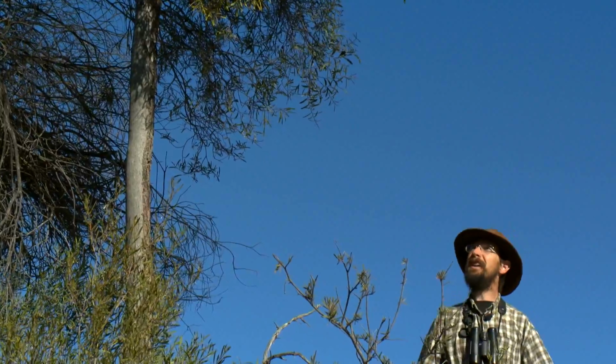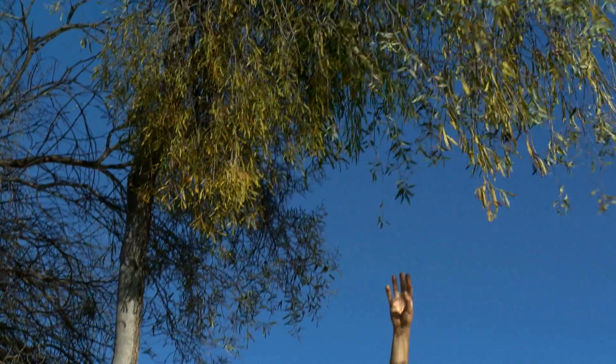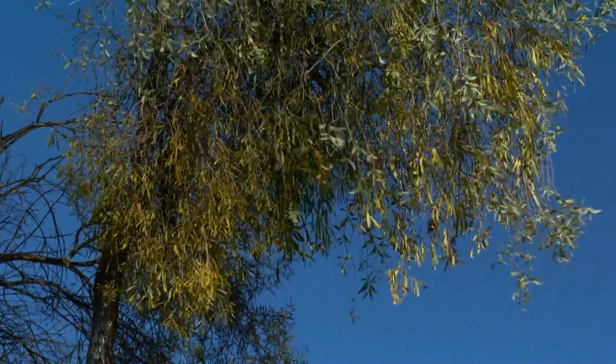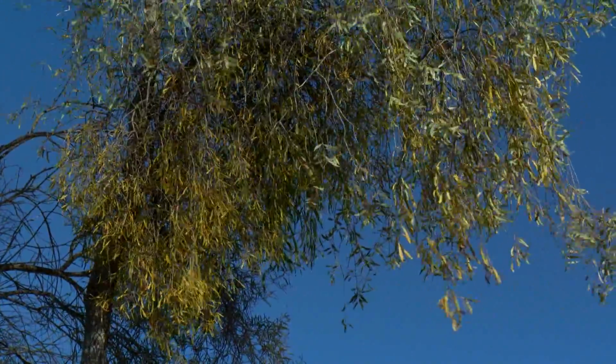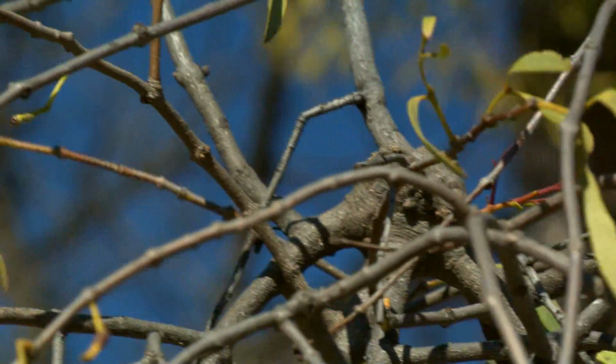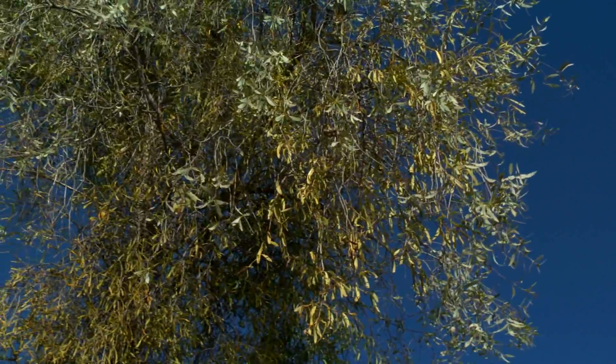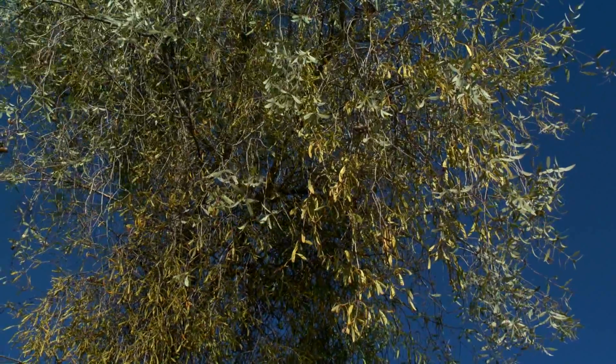Oh, and what have we got here? Oh, this is great. Here we've got a fleshy mistletoe growing on a harlequin mistletoe, which is growing on a northern sandalwood. So that's a parasite on a parasite on a parasite. All three of them native Australian plants. Now that is a rare treat.